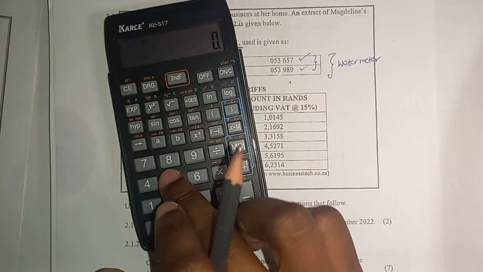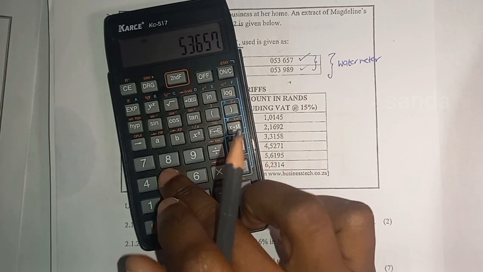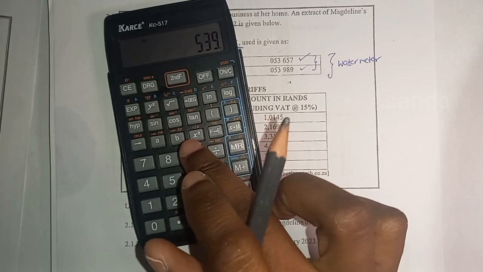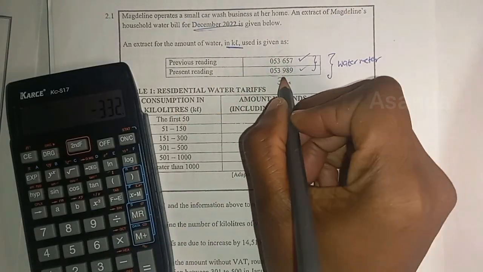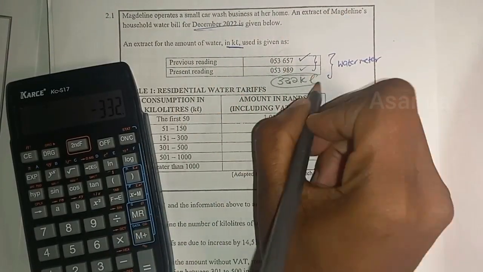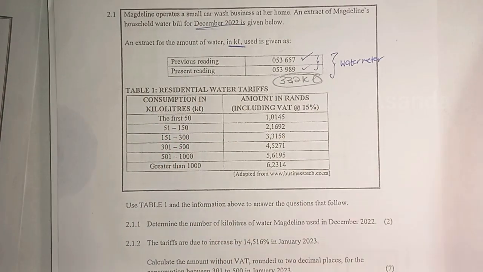So here we have 53,657, minus, I'm doing it opposite. I should start with the largest, current 53,989, minus 53,657. It's 332. Okay, so we have 332 kiloliters. So that's the amount of water that this person used. And now we're happy, we can move on.